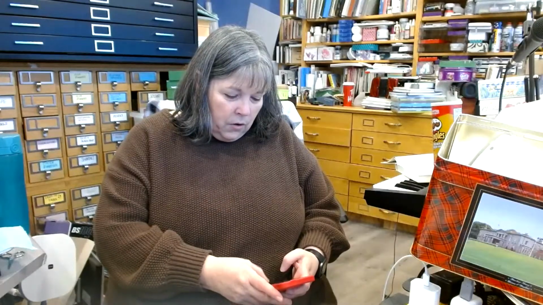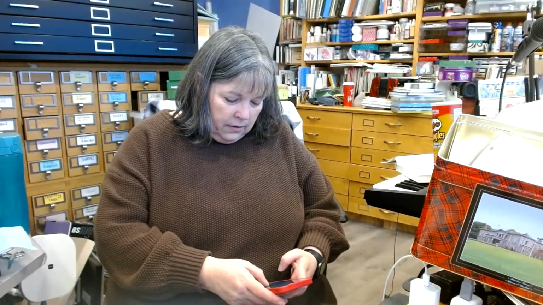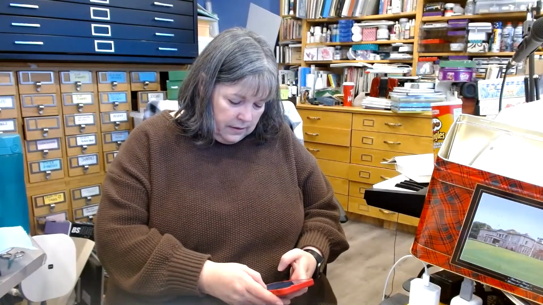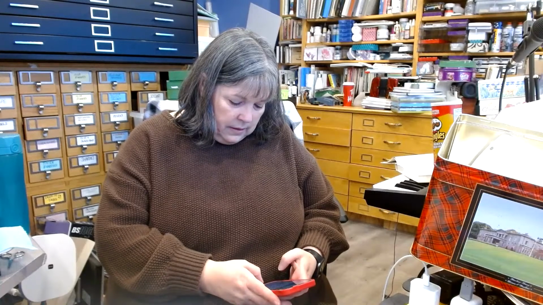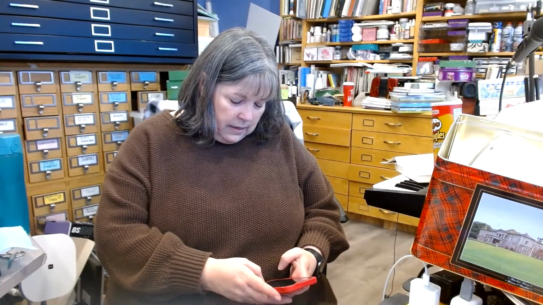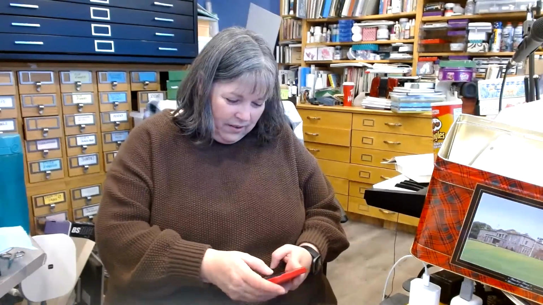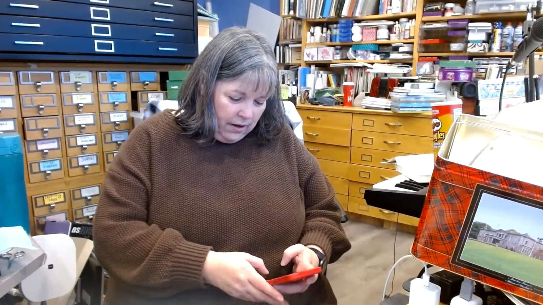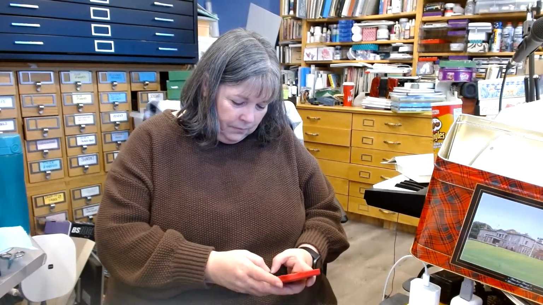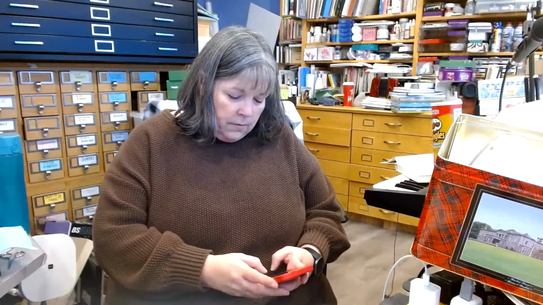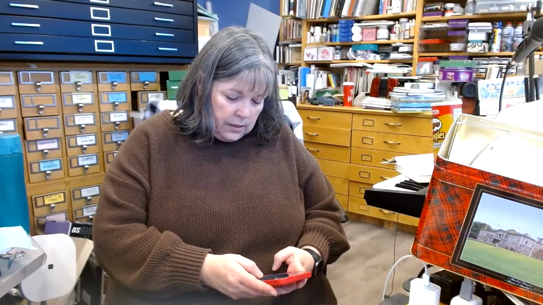So today we are going to be talking about line. While I'm working on this piece that I started last week, which is a vision board, and I have to admit I haven't done a lot with it since.